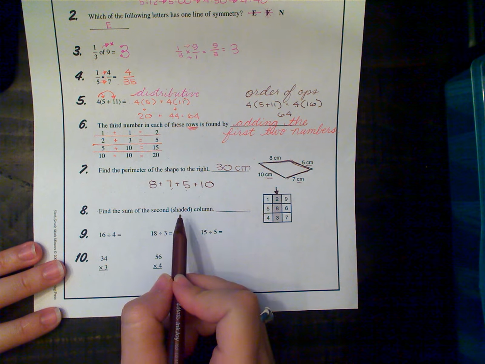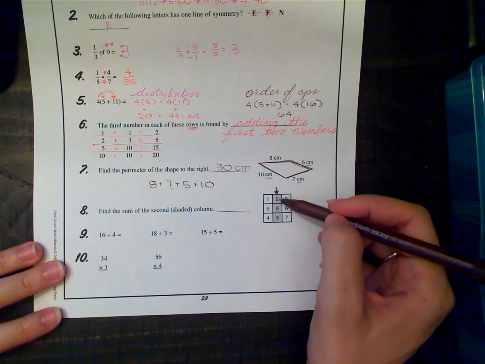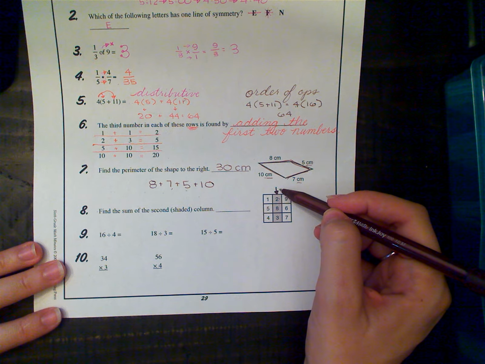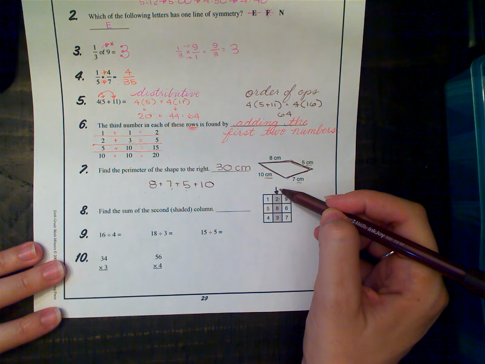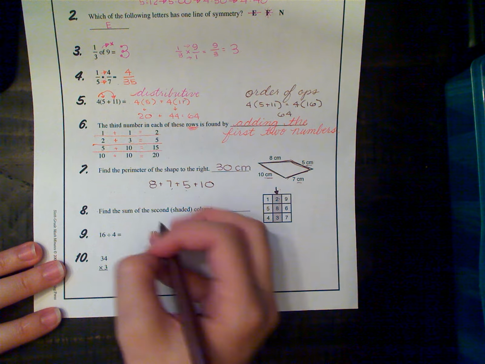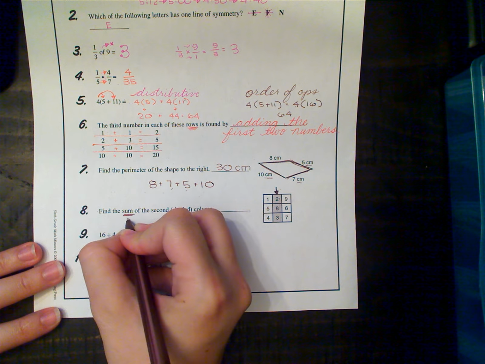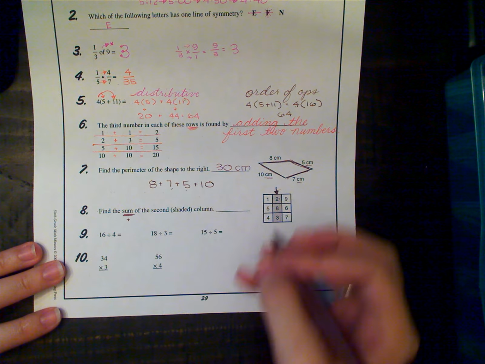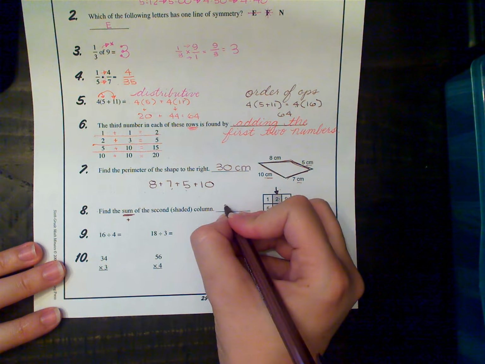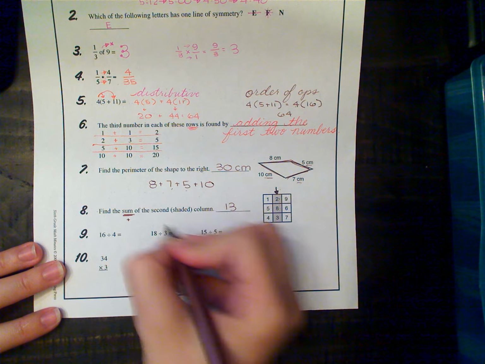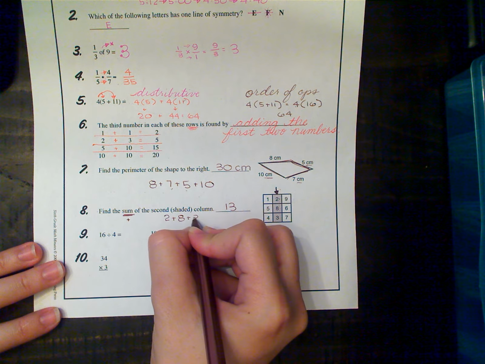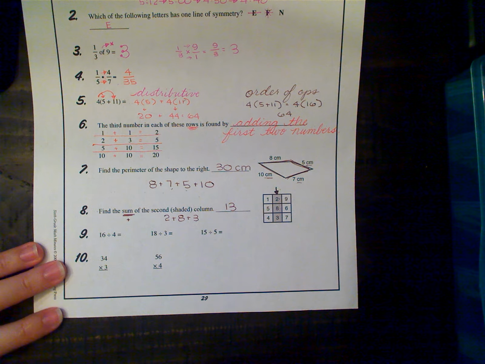Find the sum of the second shaded column. So they went ahead and they shaded the column. I added the arrow for you guys just as a reminder that we are talking about columns. Remember, columns hold things up, so they go from top to bottom. We're looking for the sum. Sum means addition. So I have 2 plus 8 is 10. 10 plus 3 is 13. So again, that was 2 plus 8, which is 10, plus 3, which is 13.